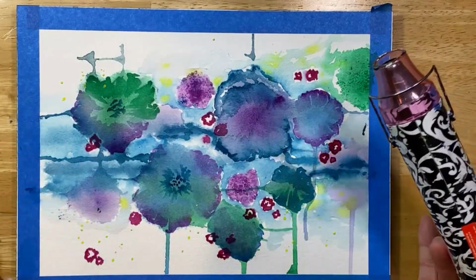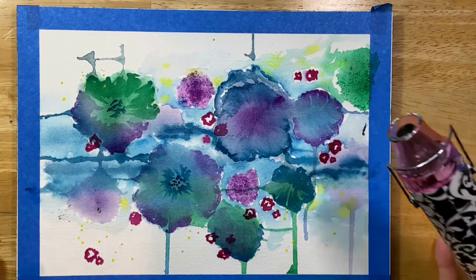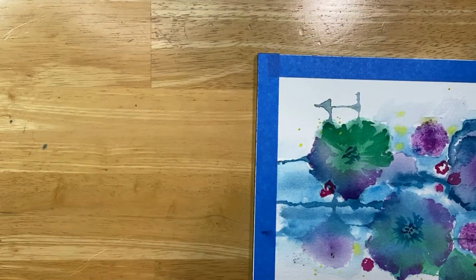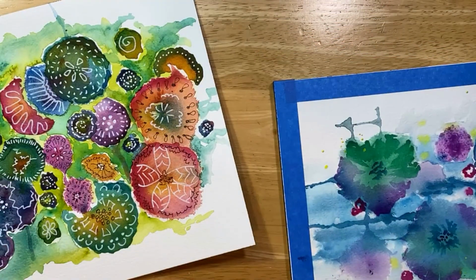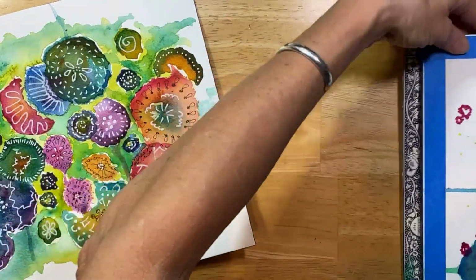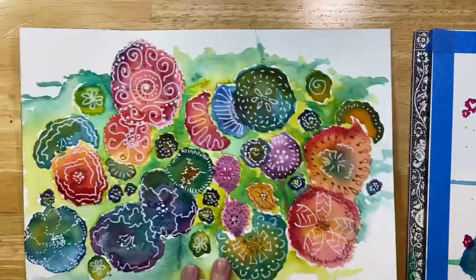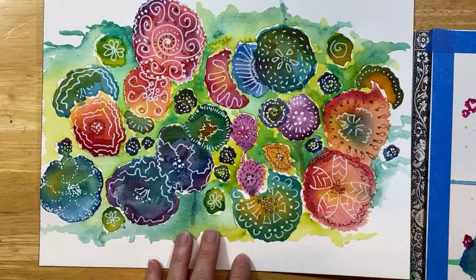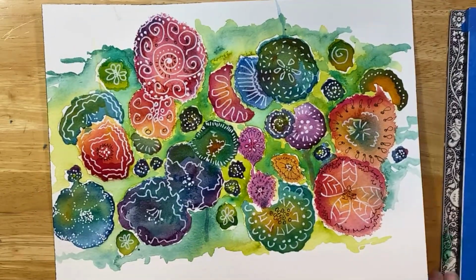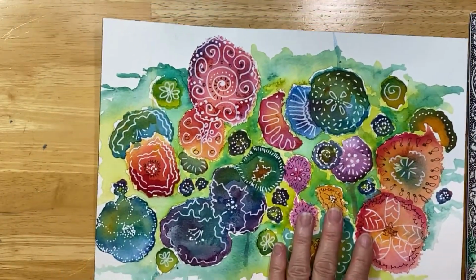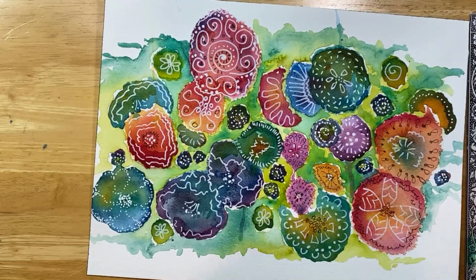Hey, by the way, while I'm drying this off camera, I'm going to put our sample back up in case you want to look at it, because it's pretty boring to just watch me heat gun. But maybe looking at this will give you some inspirational ideas as I'm drying this out. So let's put that right here for you to look at. I'll be back in a second, still drying.